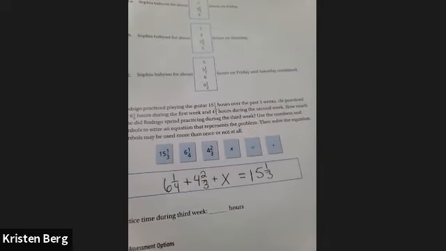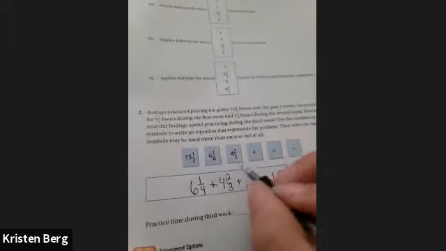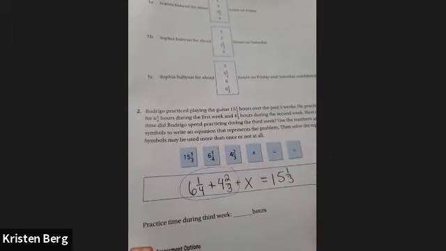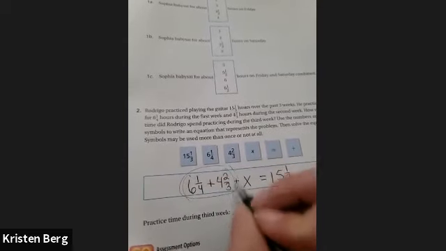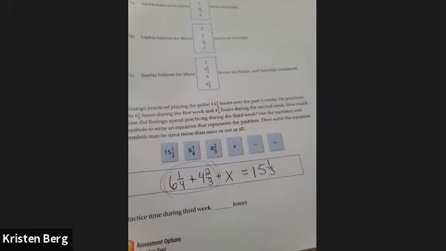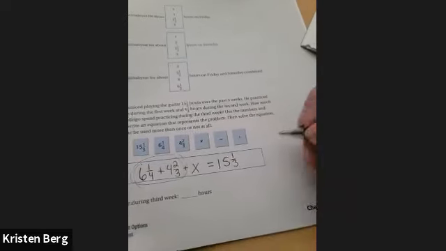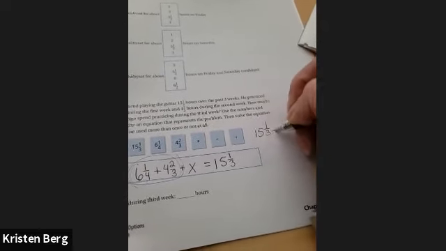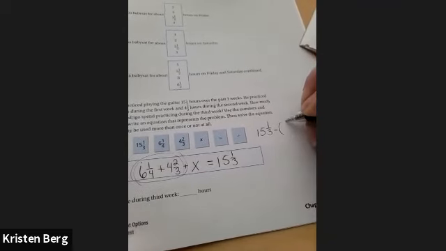So they want to know how to figure this out. Well, the first thing that you should do is add up these first. Then once you find these, you can subtract it from here. So really what I'm going to do is turn this around and do a subtraction problem.